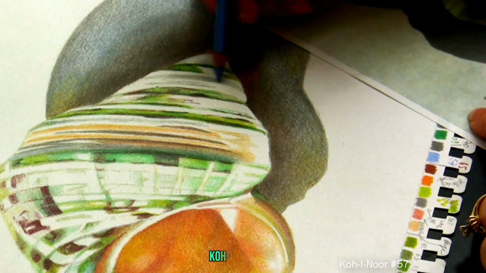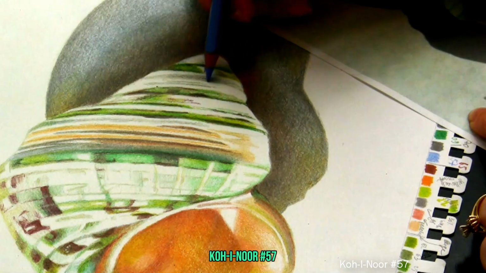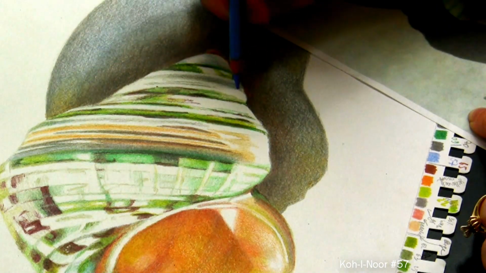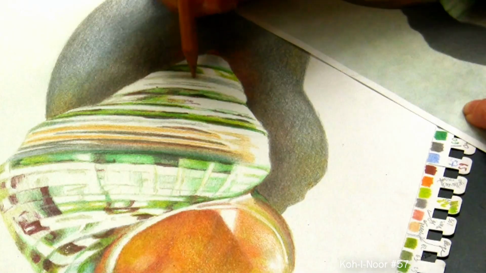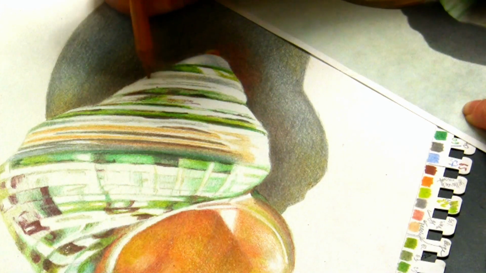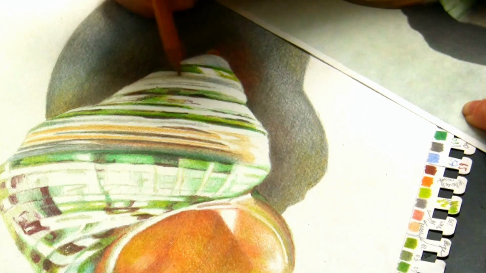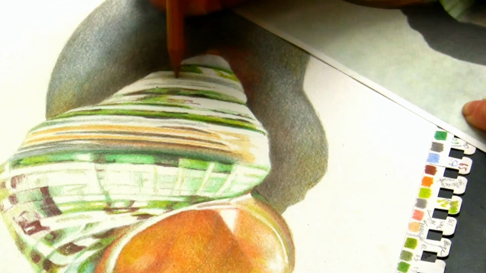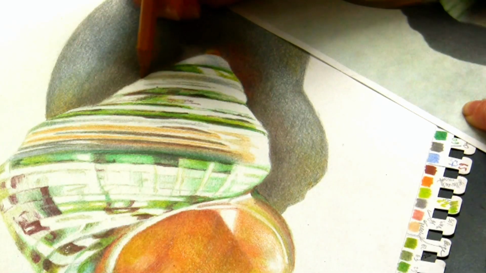I add a little bit of blue into my general grayish color that I see in the shell. I'm also adding fractions of other colors into the grays, as the shell is reflective and it reflects lots of color that's around the object.